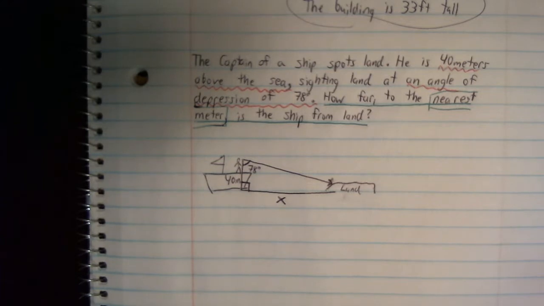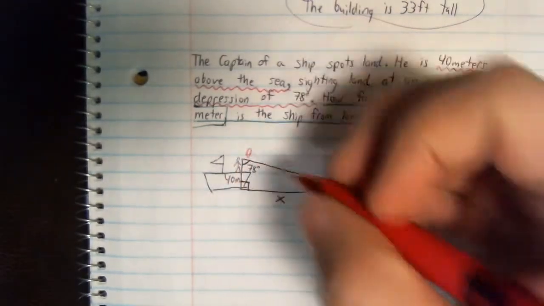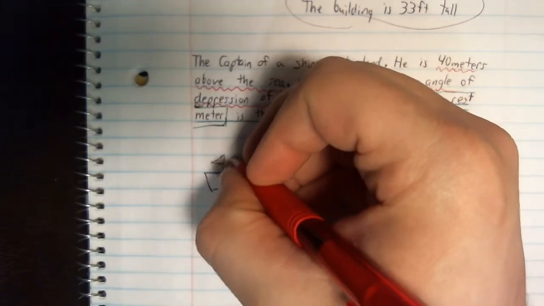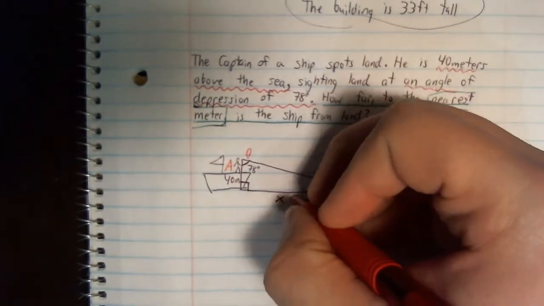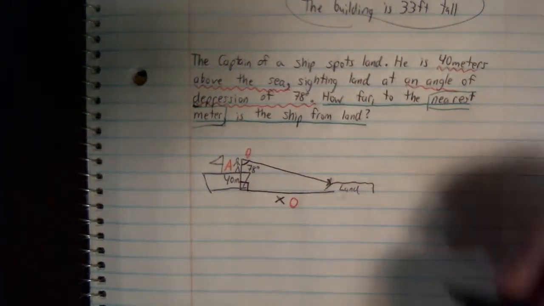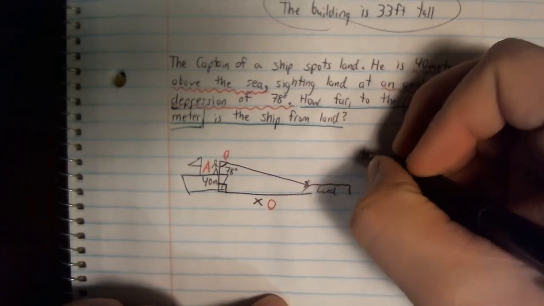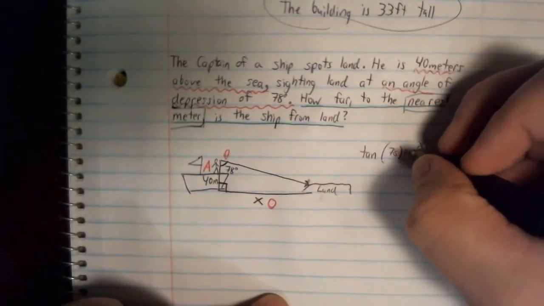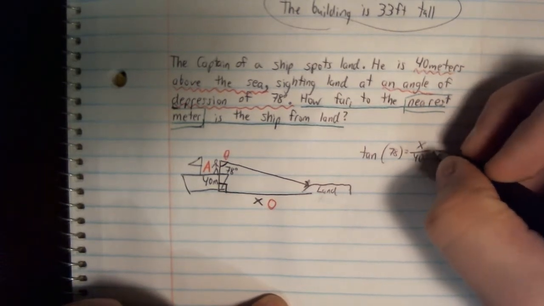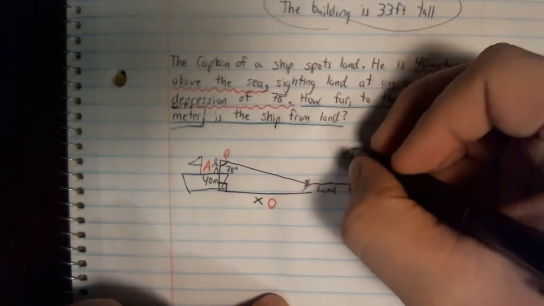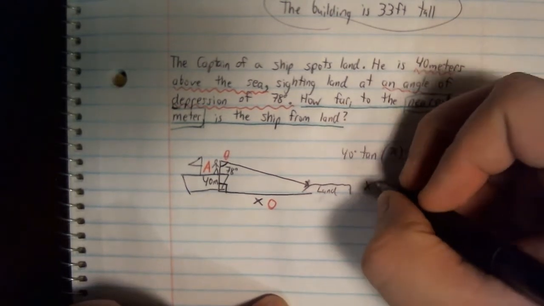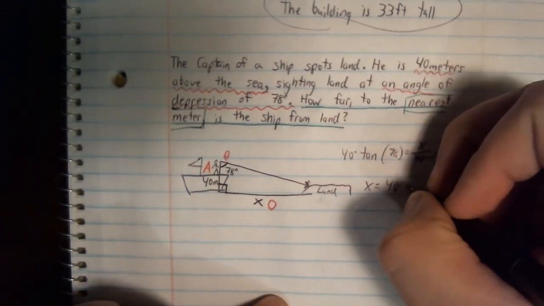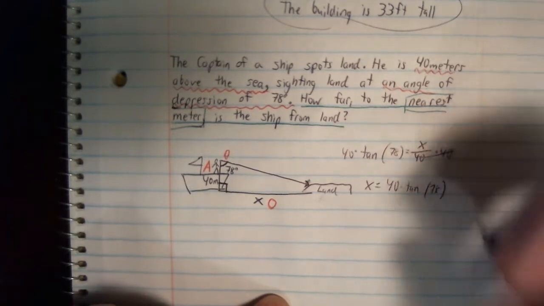So now we have our plan drawn out. Now we need to think about solving it. So from our angle, we put theta. They gave us the adjacent side, and we're trying to find the opposite side. That means we've got to use tan. Tan of 78 degrees equals x over 40. To solve, we need to multiply by 40 on both sides. x equals 40 times tan of 78 degrees.